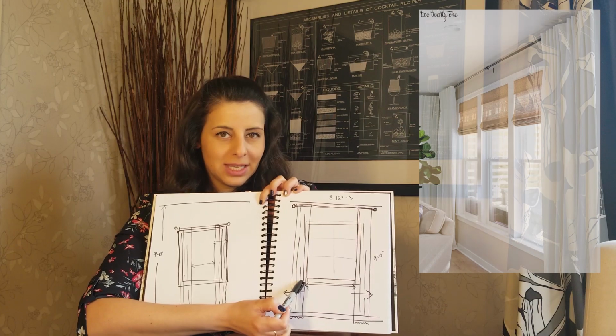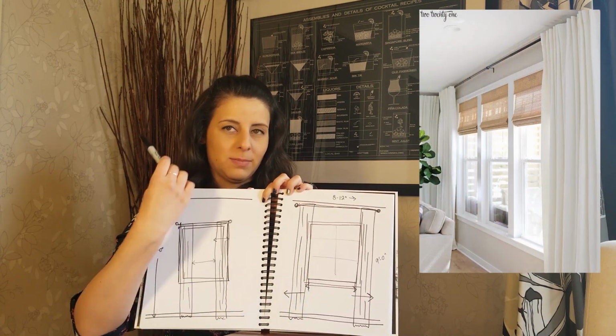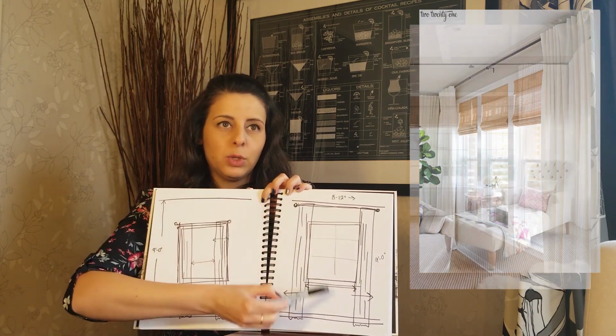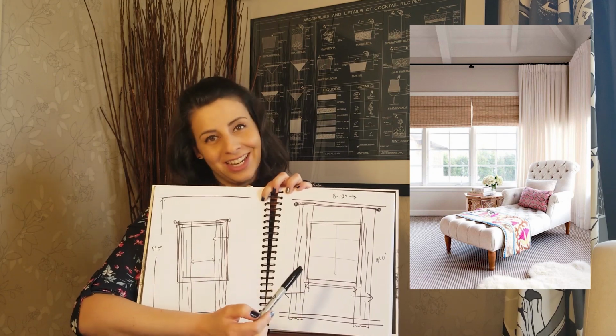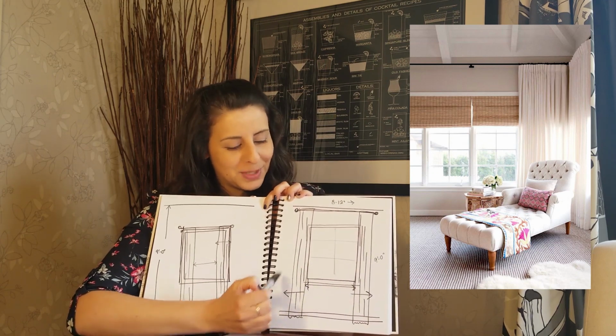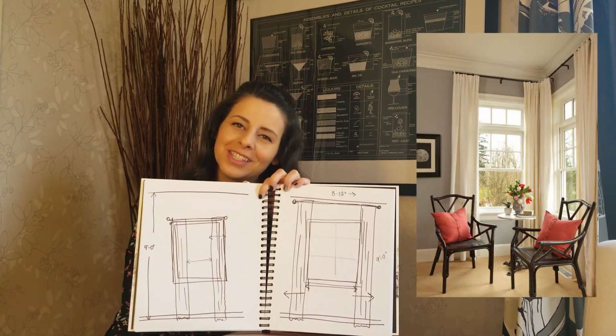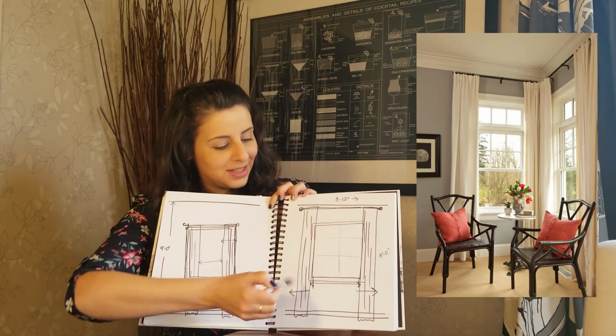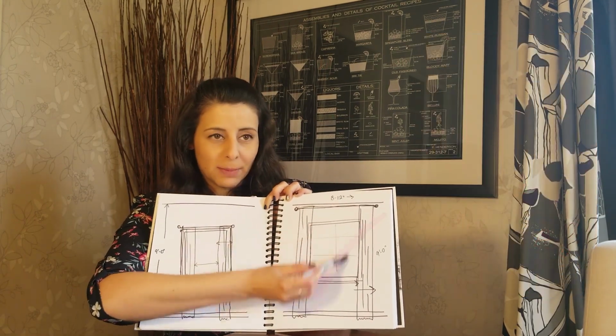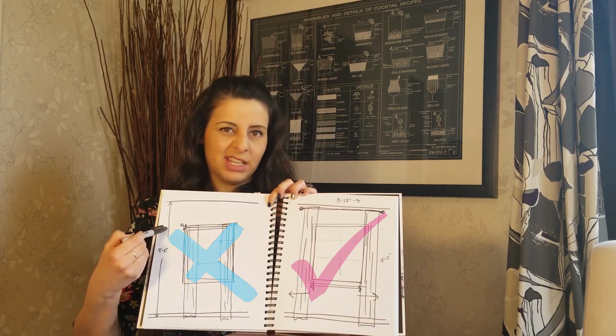So I'll show you some examples too, maybe a couple images of just how beautiful this looks in an actual, not sketch version. But this is the best I could do with what resources I have at home. Okay, so yes, check mark. No, doesn't look good. Okay, I've got some other tips for you guys.